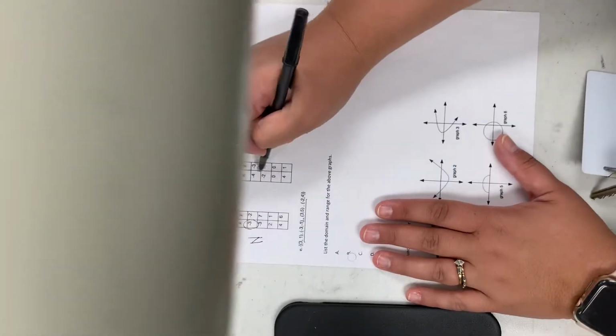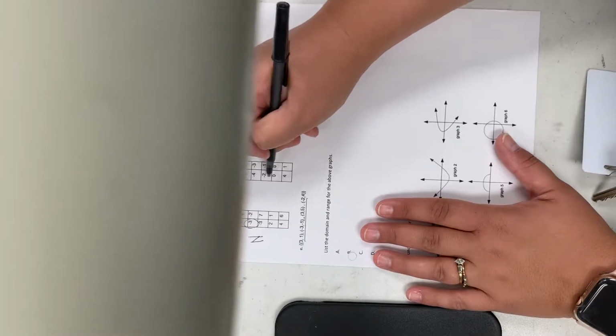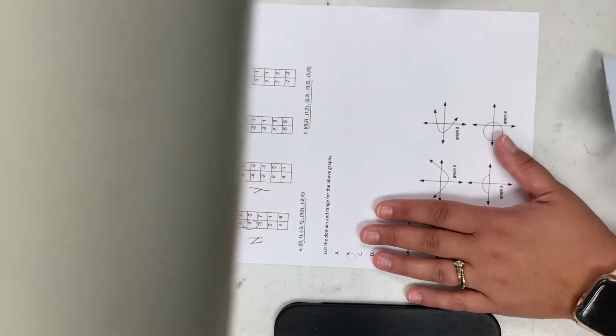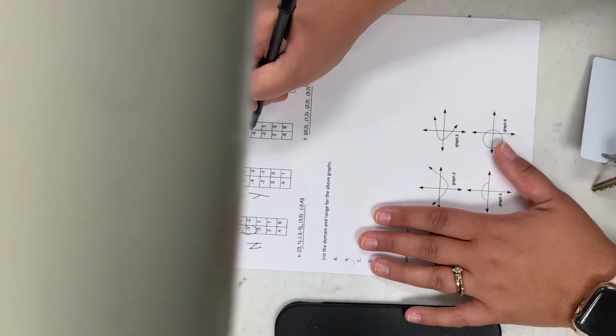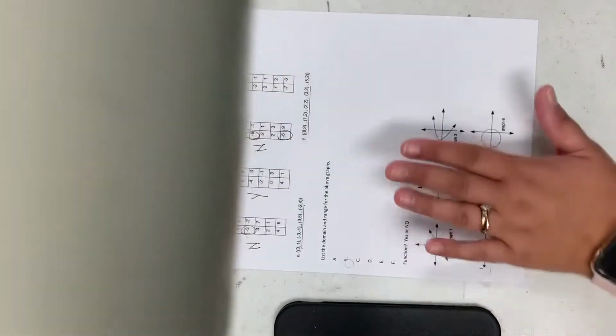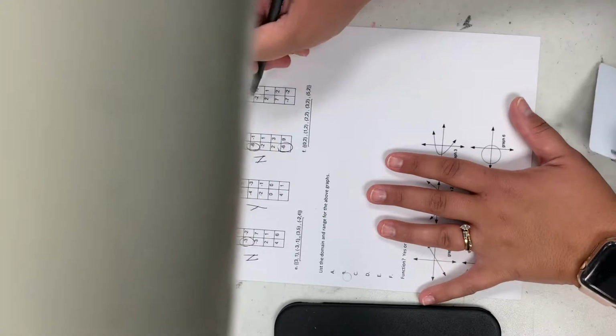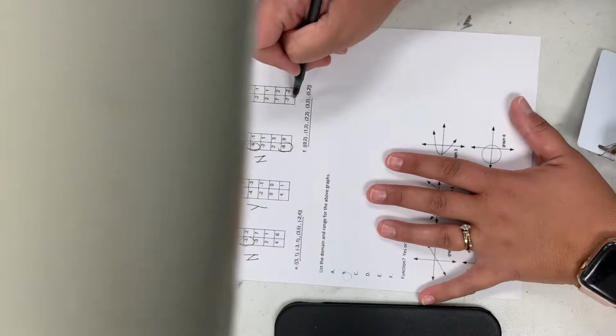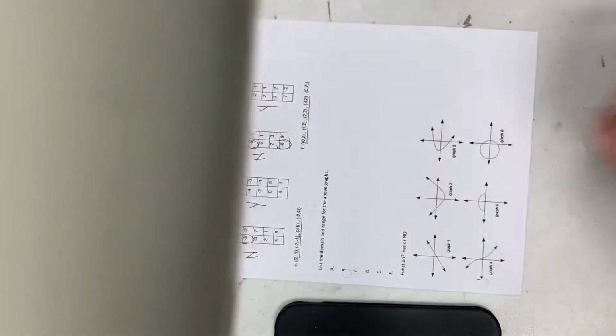We go to the second one. Does anything repeat? No. So then it is a function. What about C? -6 repeats. So no, it's not a function. And then the last table? Nothing repeats, so yes it is. So when you're looking at a table, it is that simple to determine if it's a function.